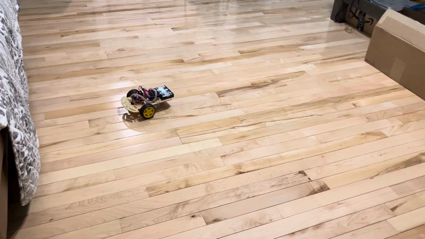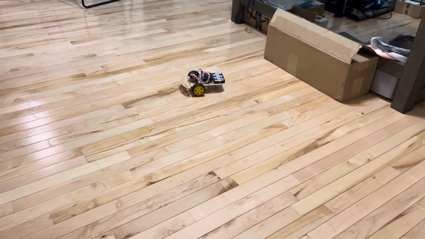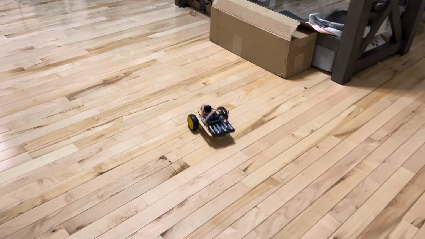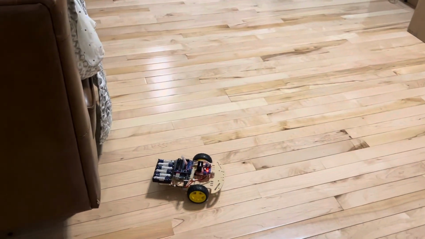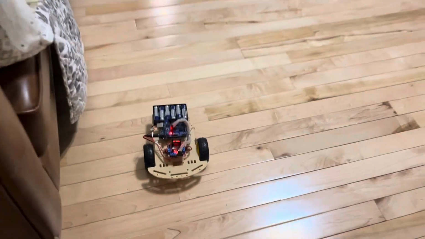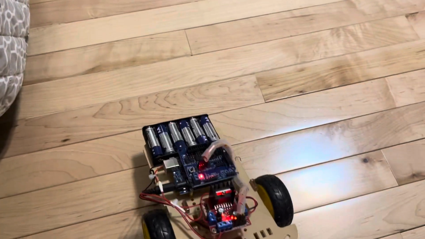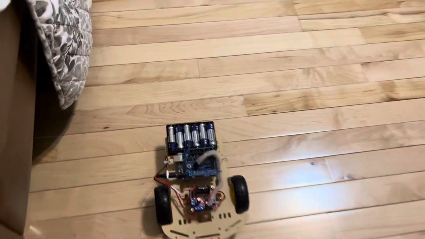Turn right, go forward, turn right, go forward, turn right, go forward, and turn right. Yay! All right, so now we're going to turn the robot off. Always remember to turn the robot off.